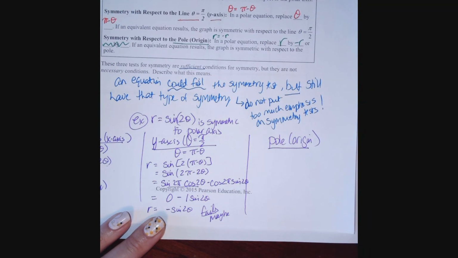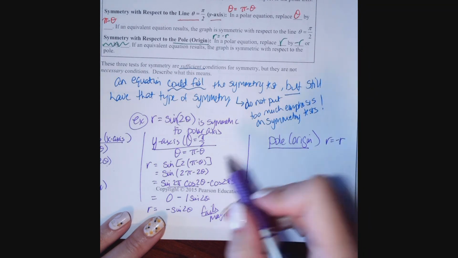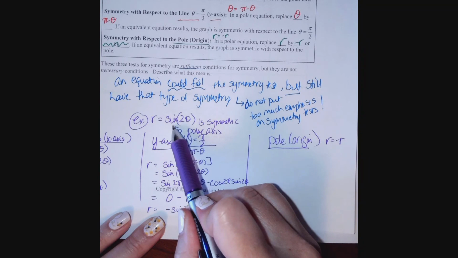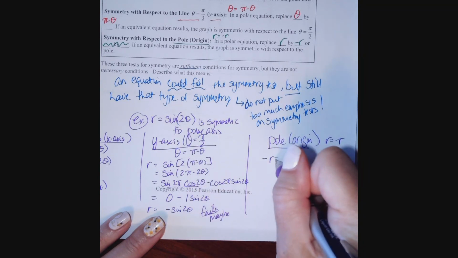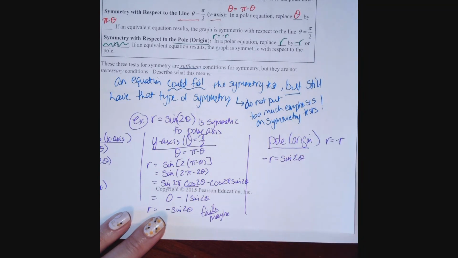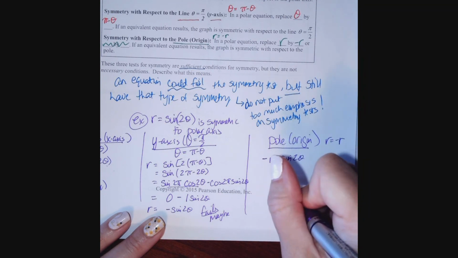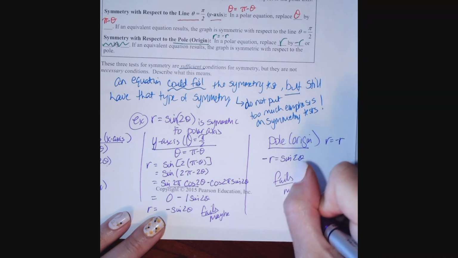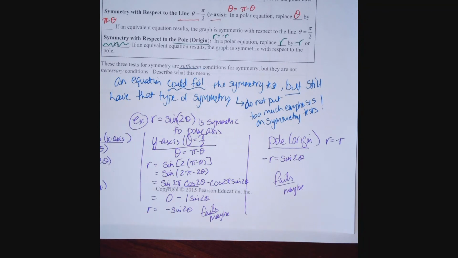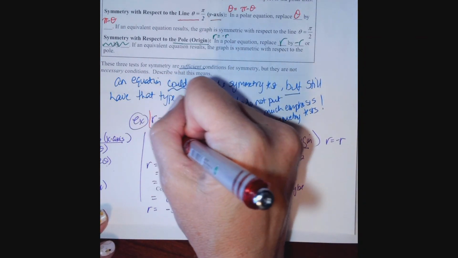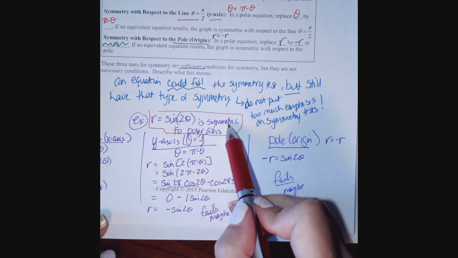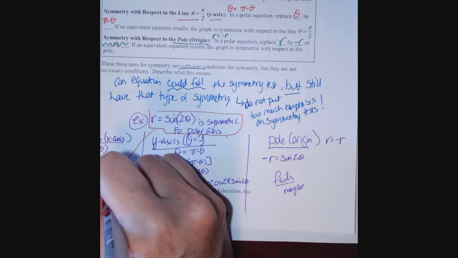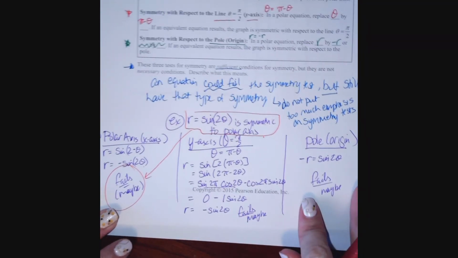And I check for pole or origin symmetry by replacing r with negative r. So instead of r equals sine of 2 theta, I would have negative r equals sine of 2 theta, and that's not true. So that fails, which again gives me a result of a maybe, not a never. The important part of this is that I know that this equation is going to be symmetric to the polar axis, yet it fails that symmetry test.